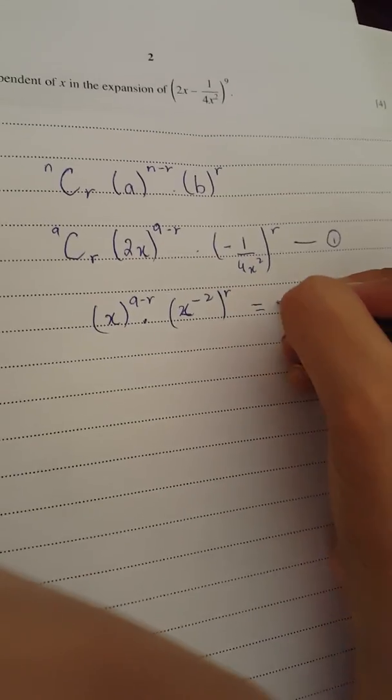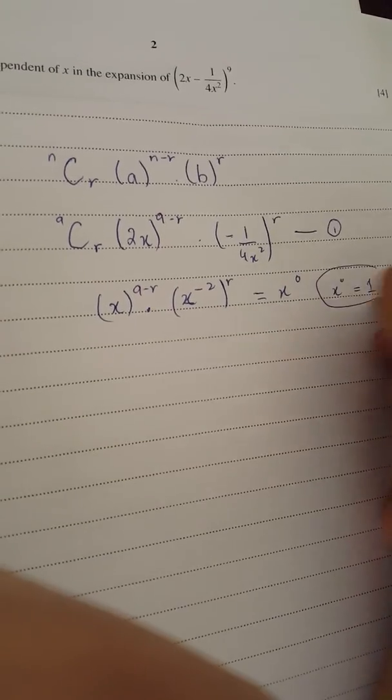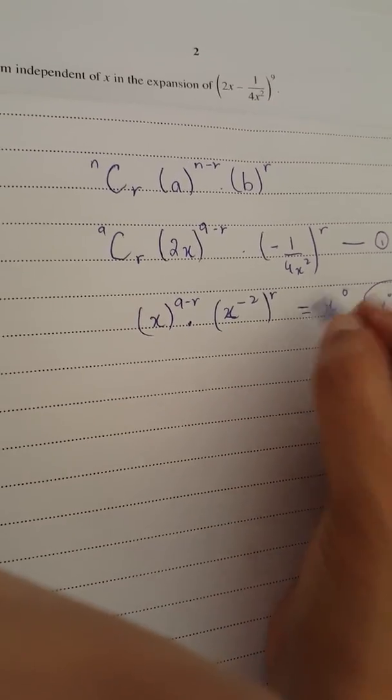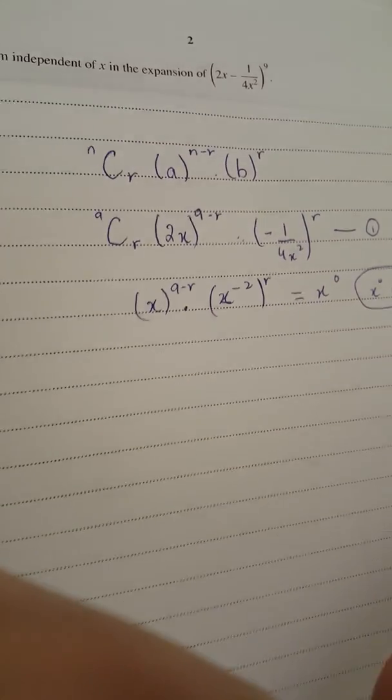We're only taking the x, not the signs or coefficients. This would equal x to the power of 0, which is 1. This is what we need so that the expression gets rid of all the x's.